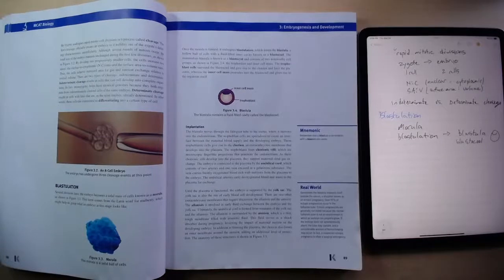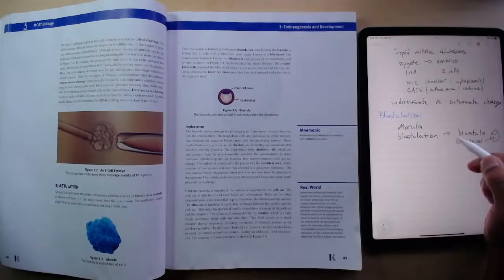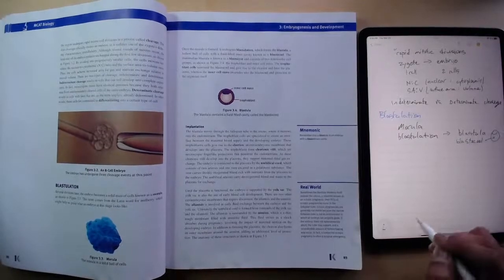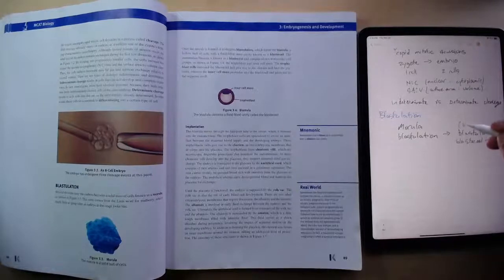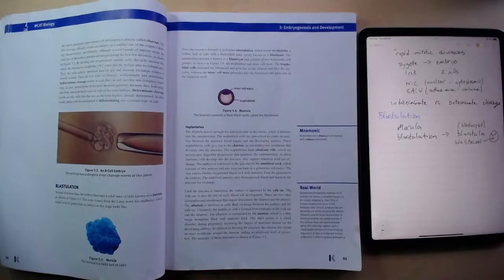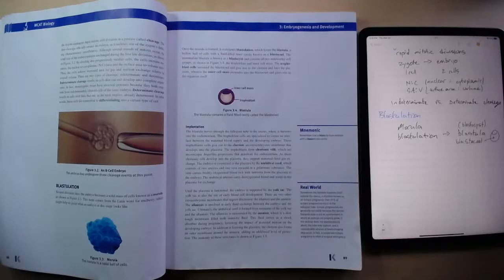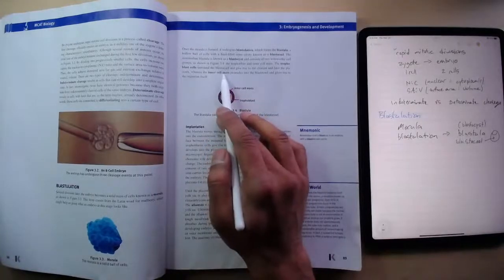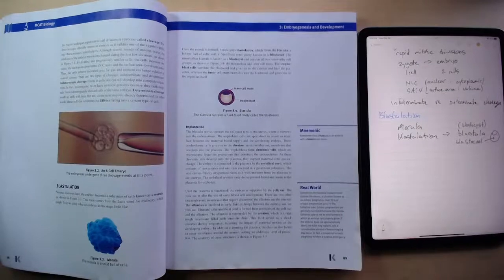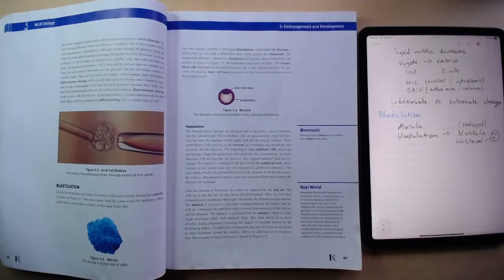The mammalian blastula is known as a blastocyst. So this is the inner cavity. This is also called blastocoel. The blastula in mammals is a blastocyst and consists of two noteworthy cell groups, as shown in figure 3.4, the trophoblast and inner cell mass. The trophoblast cells surround the blastocoel and give rise to the chorion and later the placenta, whereas the inner cell mass protrudes into the blastocoel and gives rise to the organism itself.